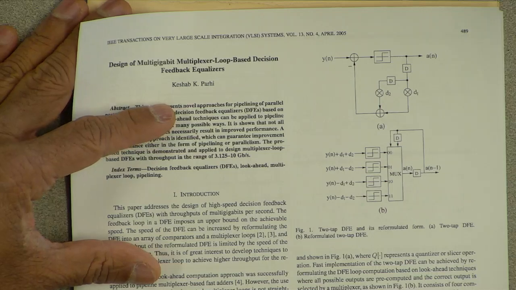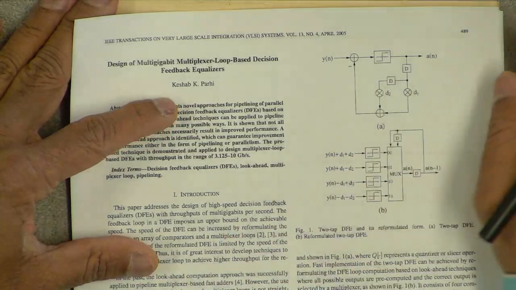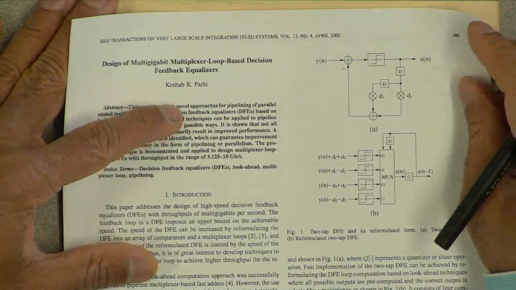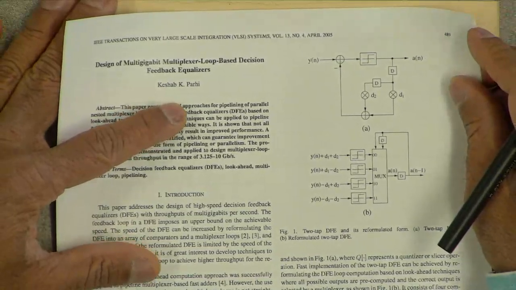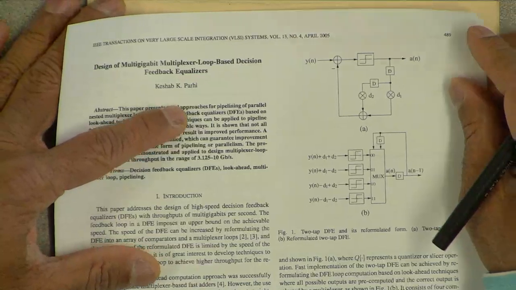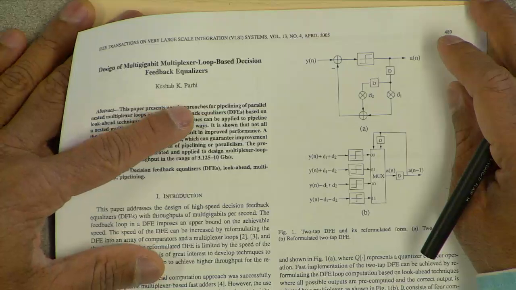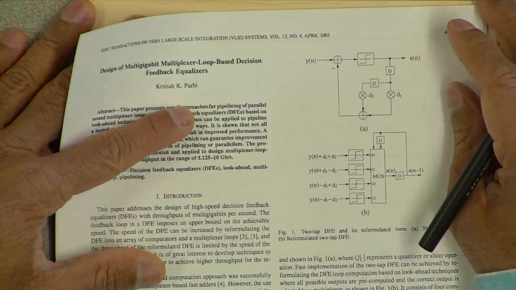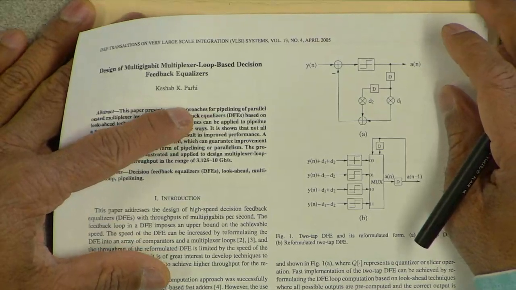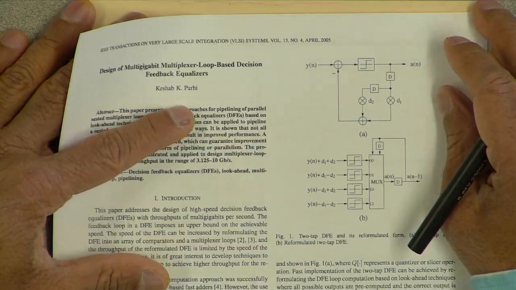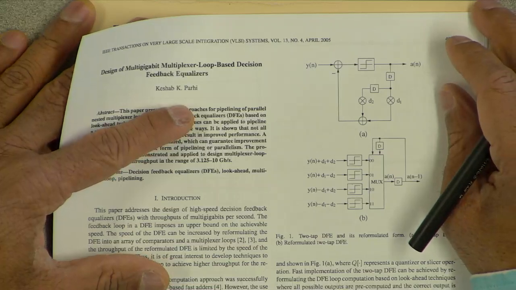When you are transmitting data through the optical fiber, there is a lot of dispersion happening through the polarized mode dispersion, and a lot of the dispersion through the optical channels could be eliminated by electronic equalization, and those are based on these DFEs, decision feedback equalizers.